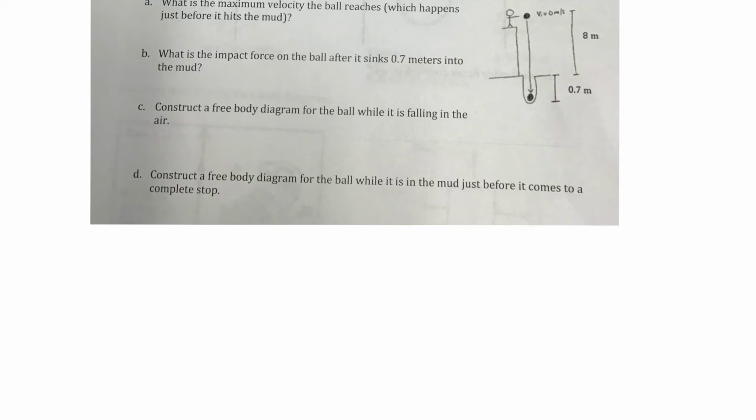Hey, in this video, we're going to go over question 13 from your study guide. In this one, we've got Bob dropping a 5-kilogram ball off the edge of a building, and it goes into the mud below. We're going to find the maximum velocity of the ball, the impact force on the ball from the mud, and draw some free body diagrams.